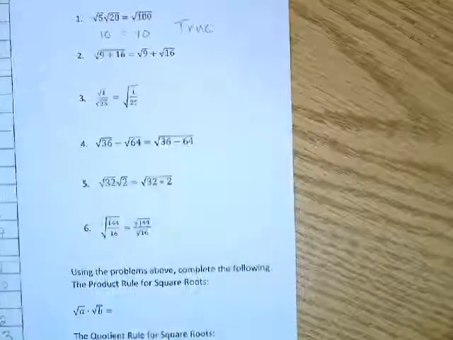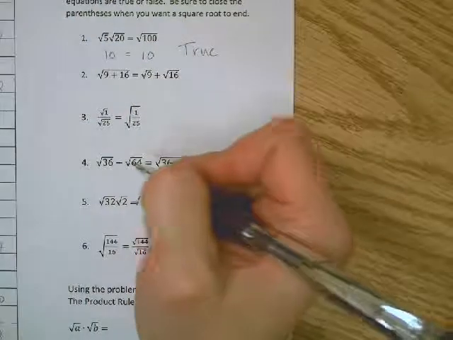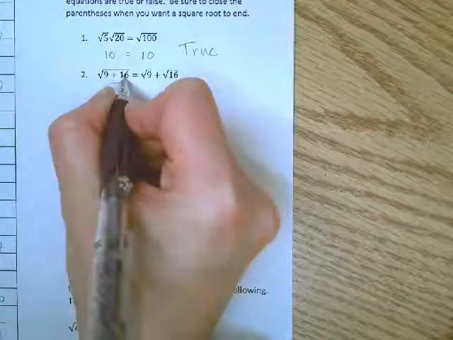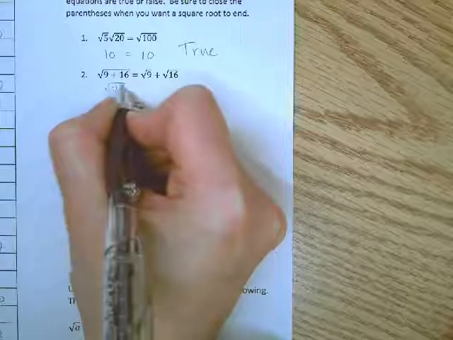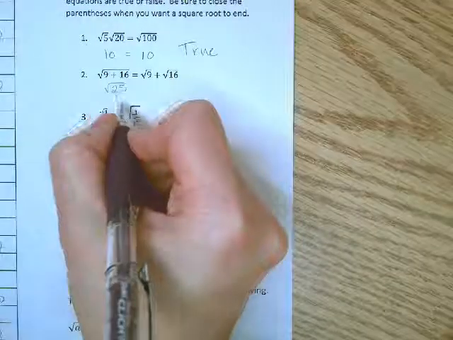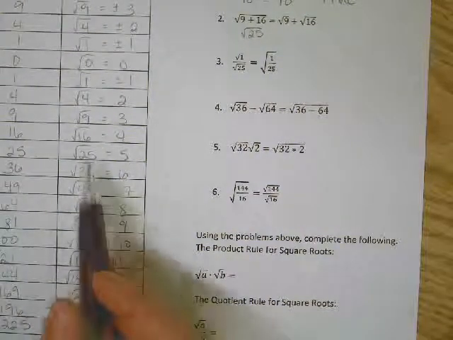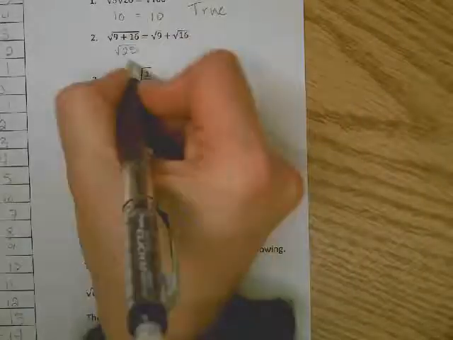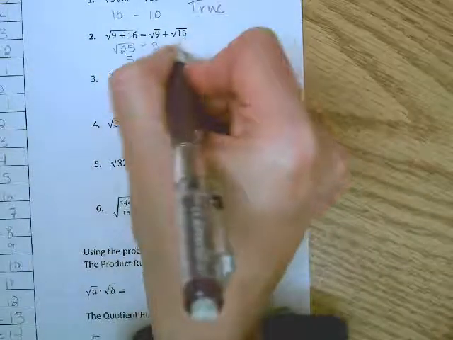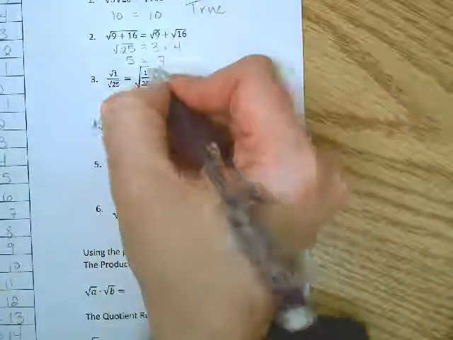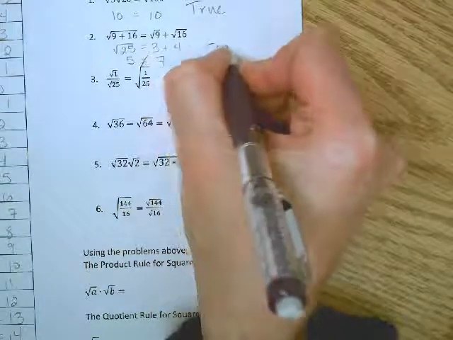On the next one, I could use my calculator, the square root of 9 plus 16. I'm not going to, though. I'm going to just do the math. Square root of 9 plus 16, if I do 9 plus 16, just according to my order of operations, I have the square root of 25. We know the square root of 25 because over on our list here, square root of 25 equals 5. So that side is 5. On the other side, if I take the square root of 9, that gives me 3. If I take the square root of 16, that gives me 4. So I have 7. 5 does not equal 7, so I'm going to put a slash through that and say that is false.